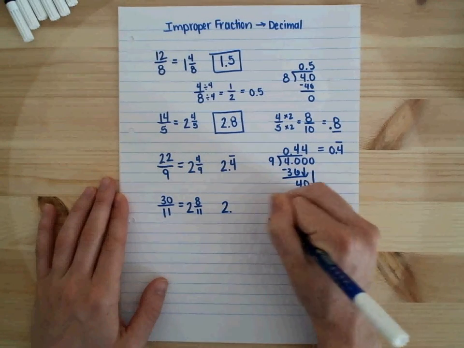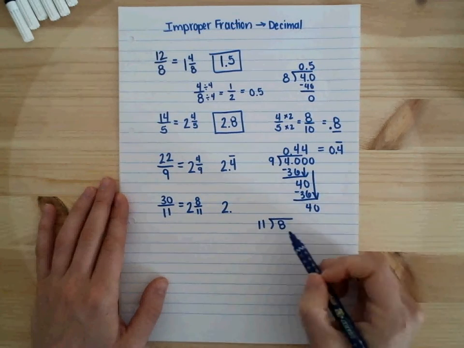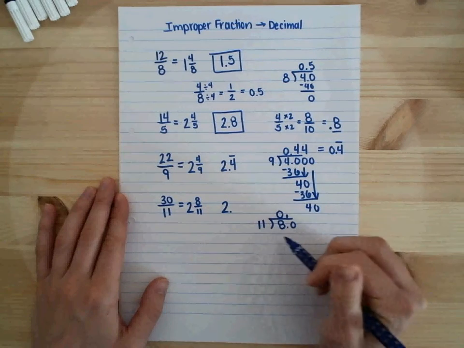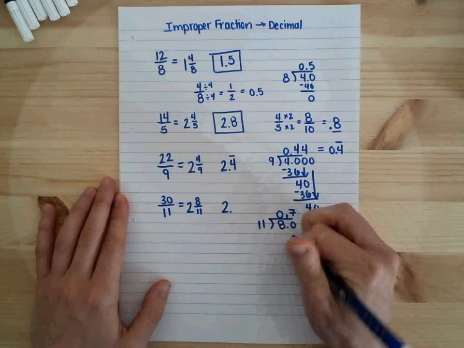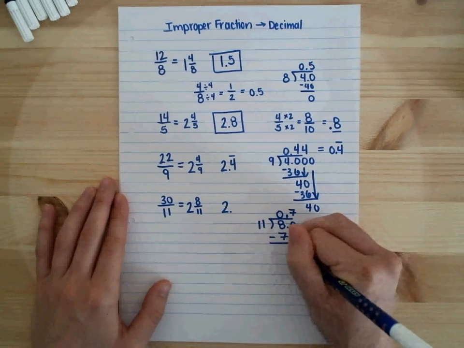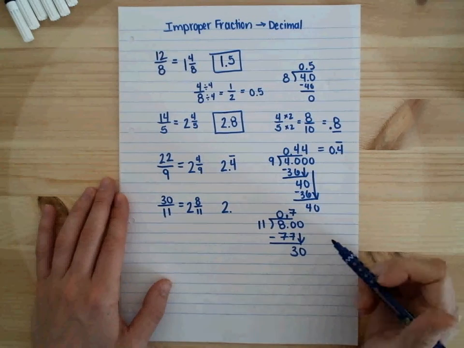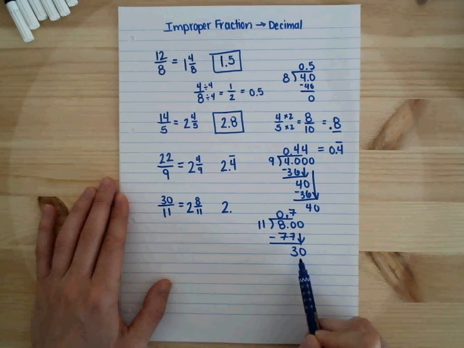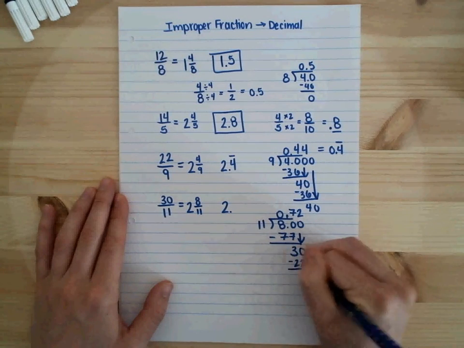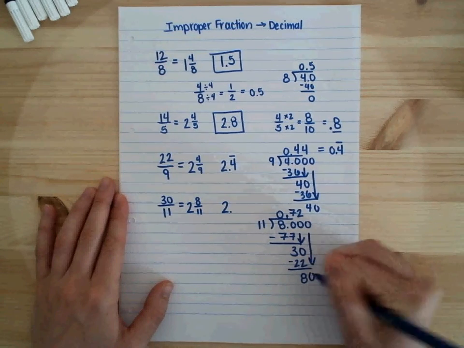So I'm going to do long division with this one, and I'm going to take 8 divided by 11. 11 goes into 8 0 times, add a decimal, add a 0. 11 goes into 80 7 times. 7 times 11 is 77. 80 minus 77 is 3. Add an extra 0, drop it down. 11 goes into 30 2 times. 2 times 11 is 22. 30 minus 22 is 8. Add a 0, drop it down.